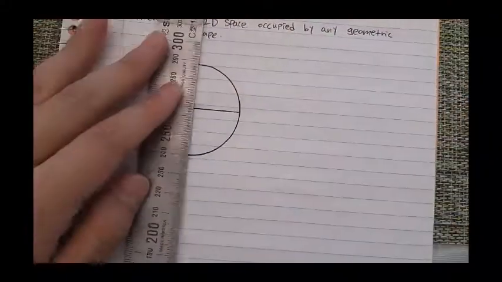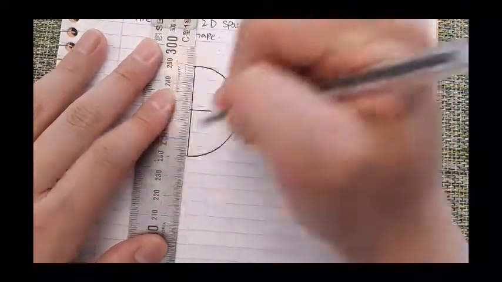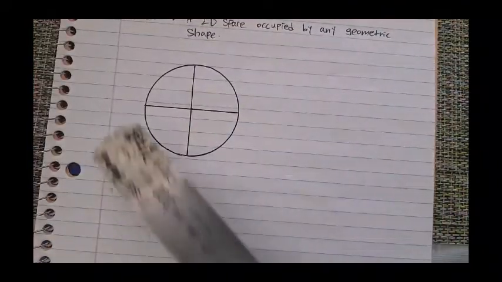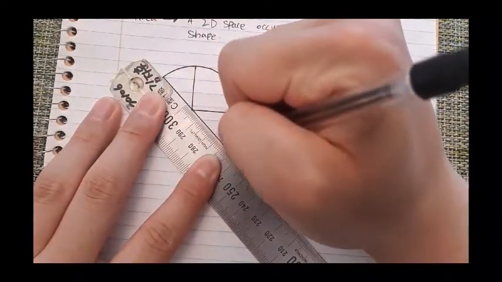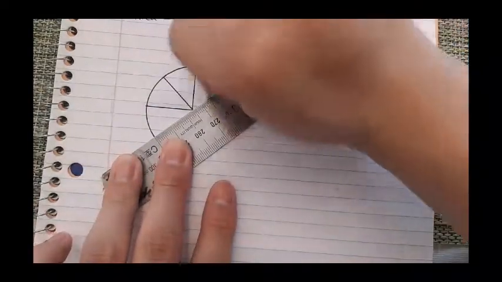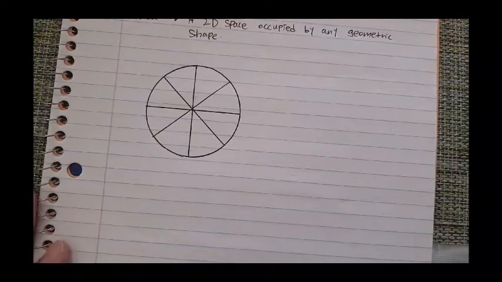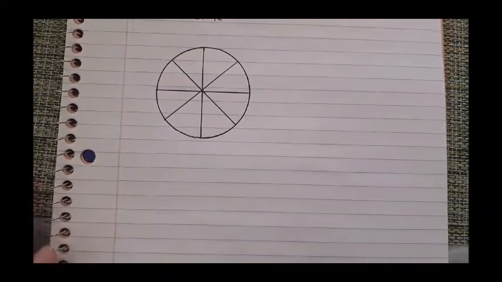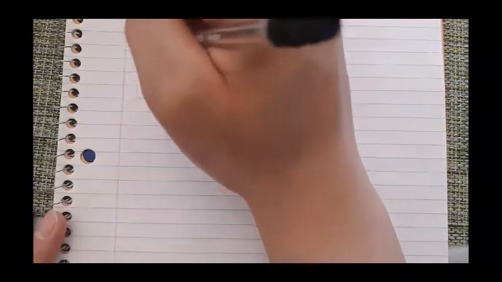Half of the pizza, or think of it as an apple pie. A quarter of a pie, and I'm going to do half of that, and half of that. I know it's not the best cutting of the pie or pizza, but please understand that I have 1, 2, 3, 4, 5, 6, 7, 8 pieces.